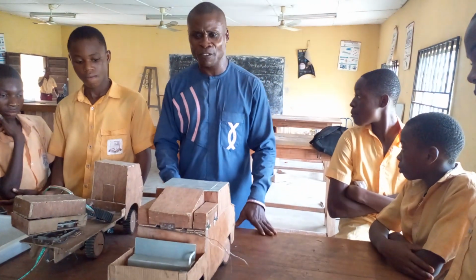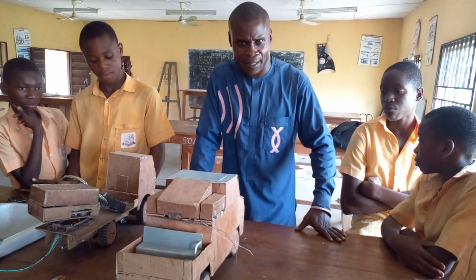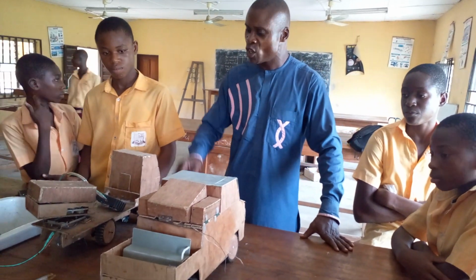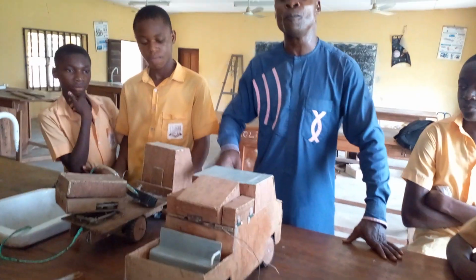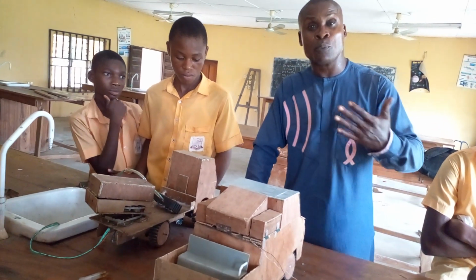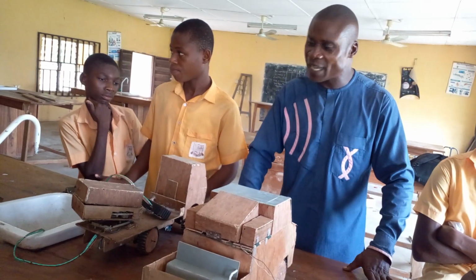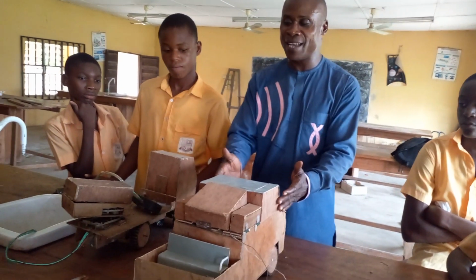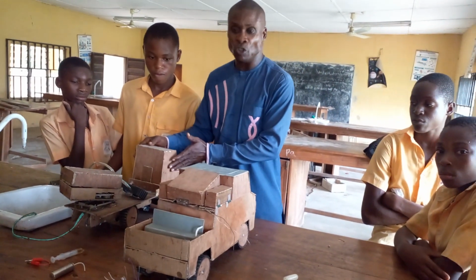So today we have something before us, and these are rocket launchers. You had produced one some time ago. Like I've been telling you, you have got to improve upon any device you have made. Today I have seen another device which you have made, that is an improvement upon the first one you did.